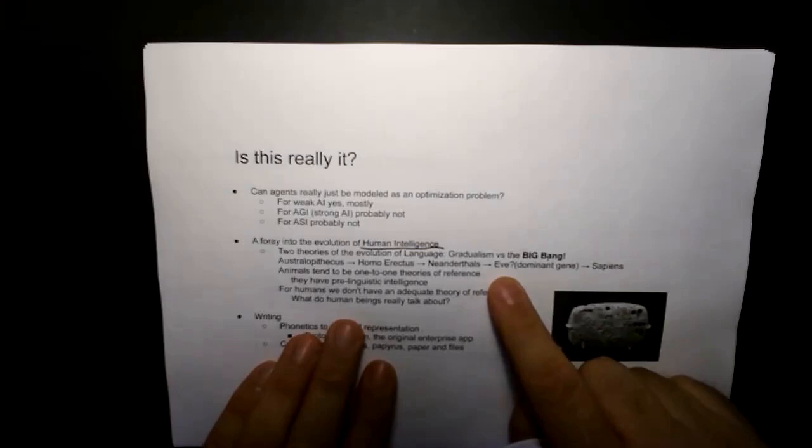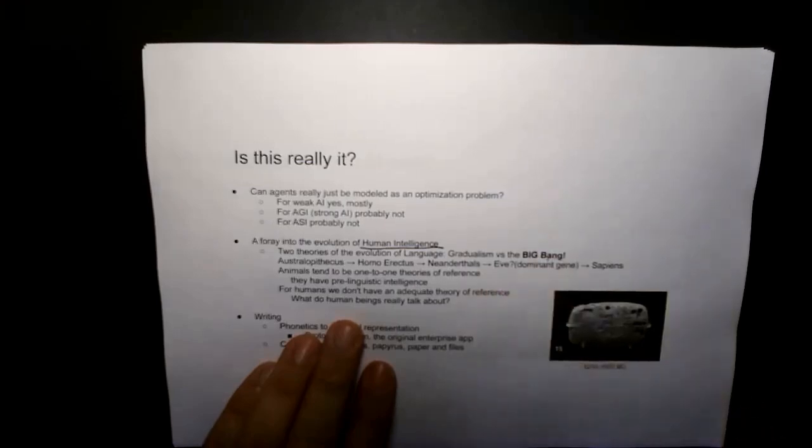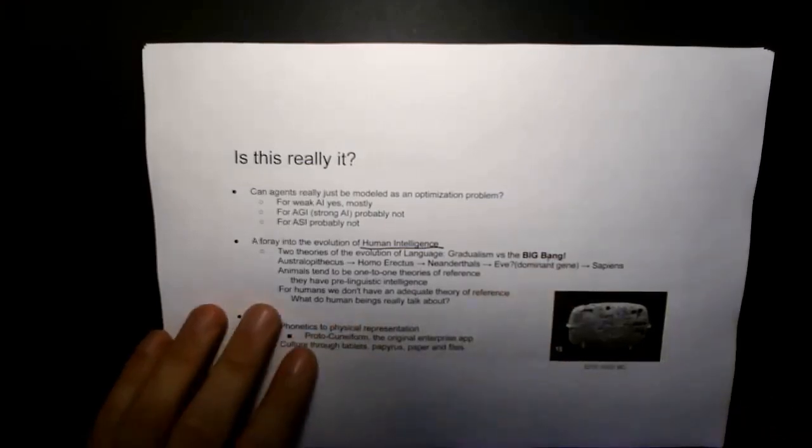So Eve was passing it down to everybody, and then this language, this kind of art, this kind of true language expressivity, kind of passed over all of her descendants. That's one of the theories about the Big Bang, that we had this Eve. But anyways, we have humans in there.